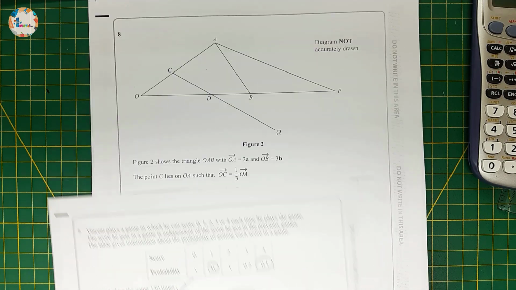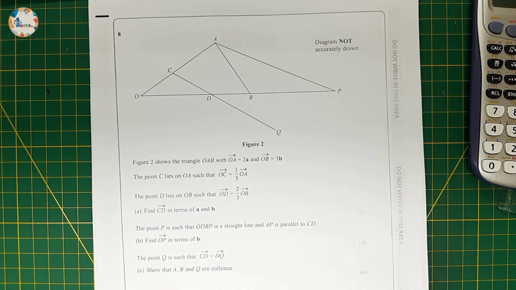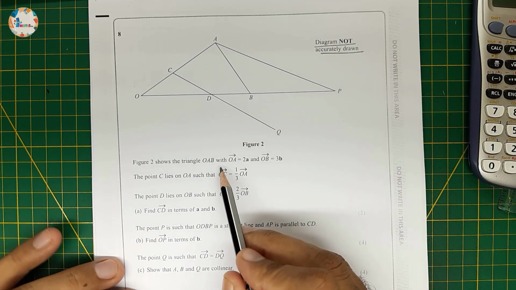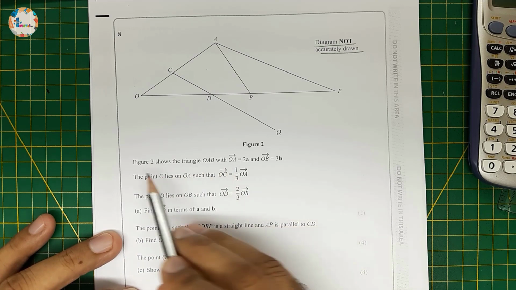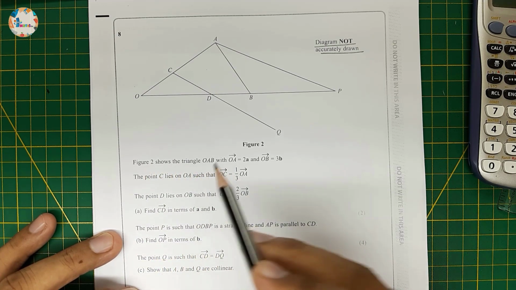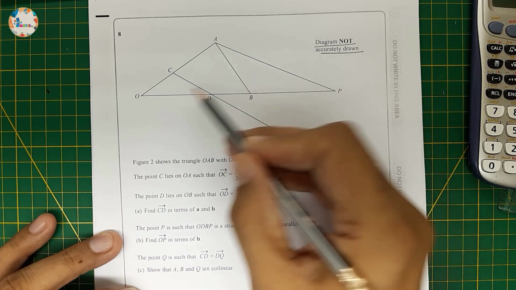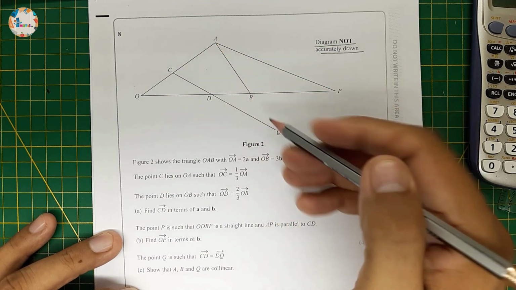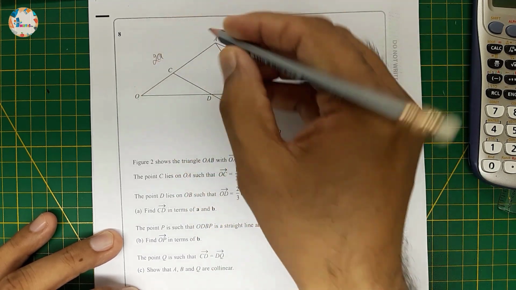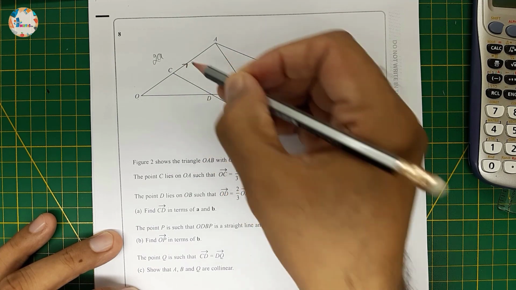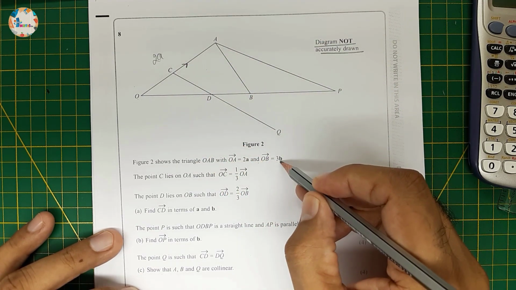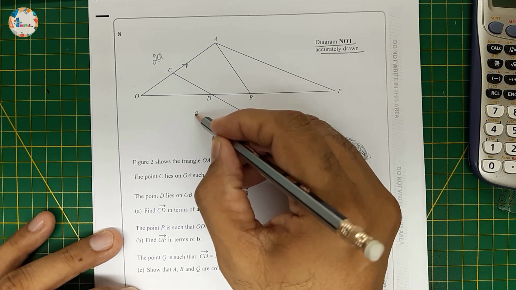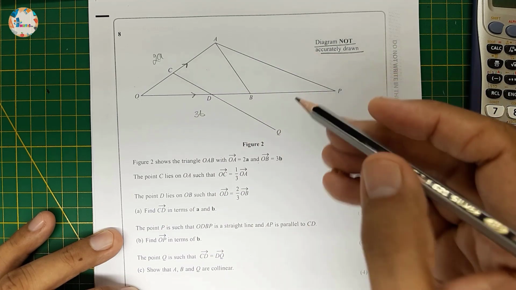Now this is question number 8. The diagram is provided, not accurately drawn, and they have given details of the drawing. Figure 2 shows the triangle OAB. OA is equal to 2a, which is this direction. And OB is equal to 3b, so this side is 3b, which is this direction.